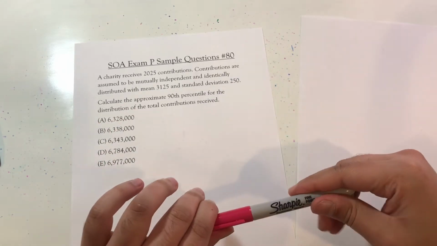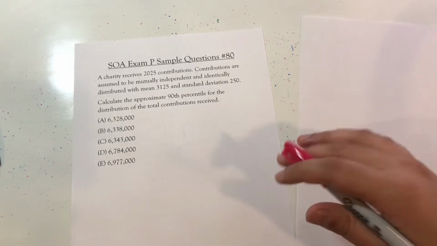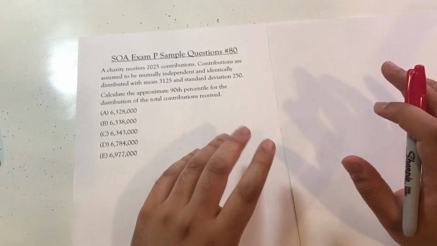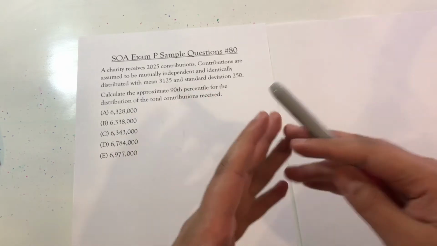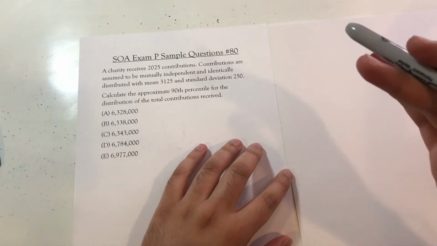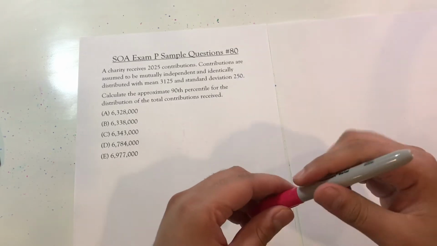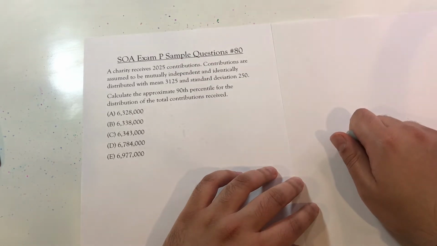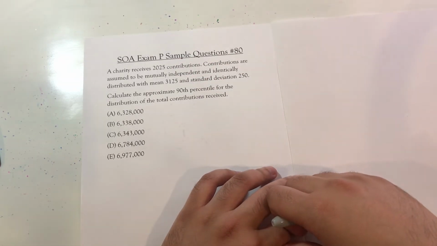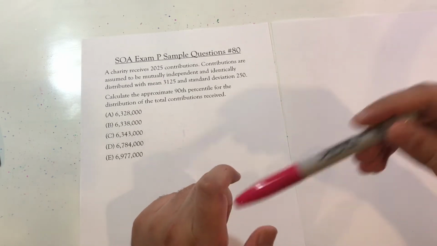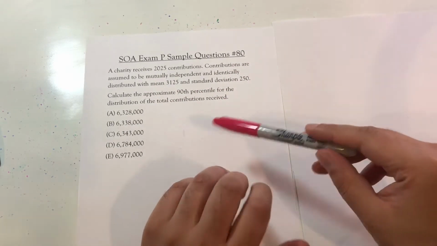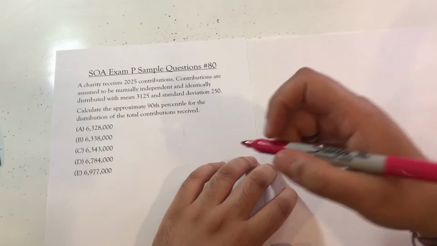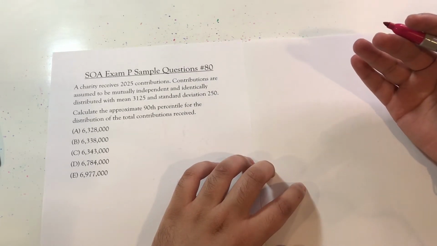Okay, so this is a very clear normal distribution question. So we can use the central limit theorem to say that the contributions, as well as the sum of the contributions, are approximately normal, right? And the contributions are approximately normal with a mean of 3,125 and a standard deviation of 250. But here's the thing, we don't want to know about the contributions, we want to know about total contributions, the sum of the contributions. So how do I find information about that? Well, again, central limit theorem says the total should be approximately normal.